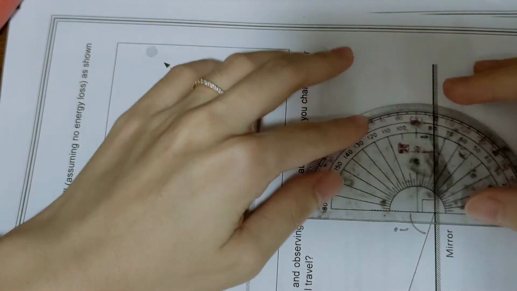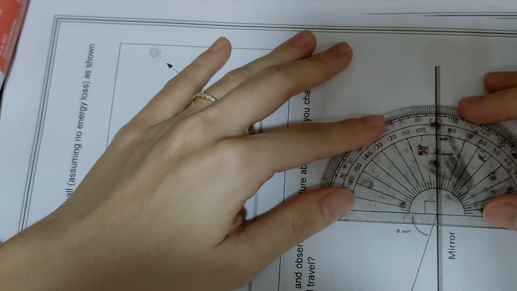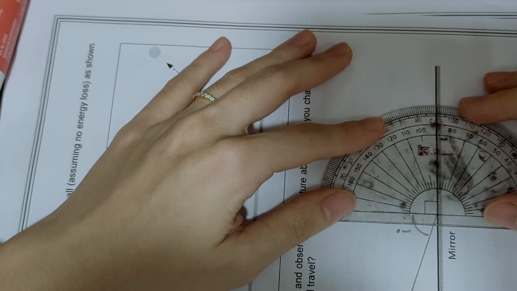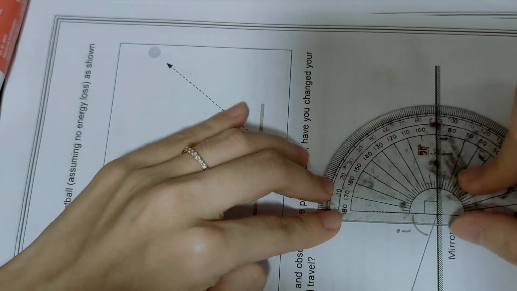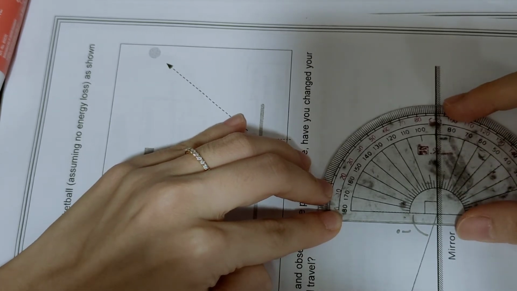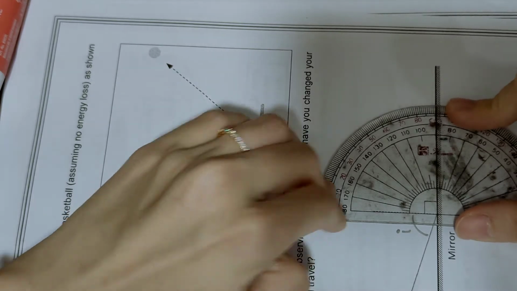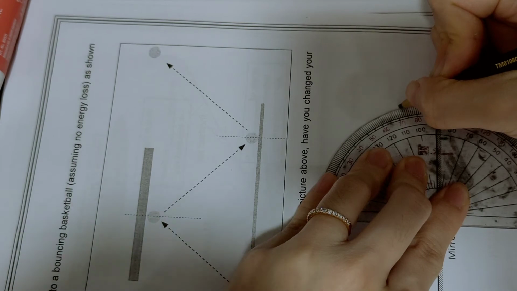I must draw the reflected ray and I must make sure that it is at the same angle as the angle of incidence. Okay, so just now it was 72. When I draw the ray of reflection, I must also make sure that I draw it at an angle of 72 with the normal.